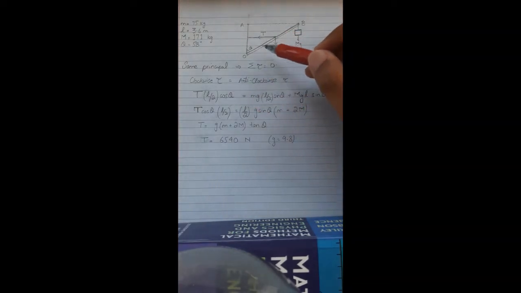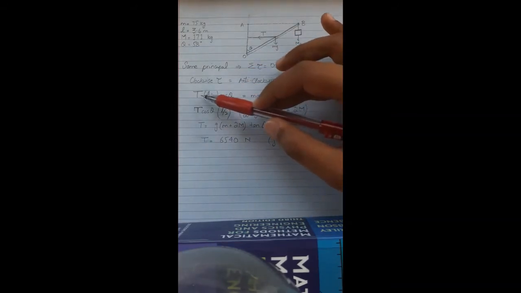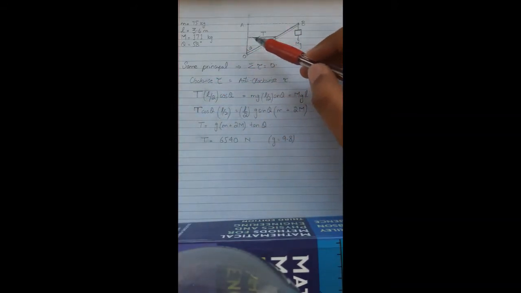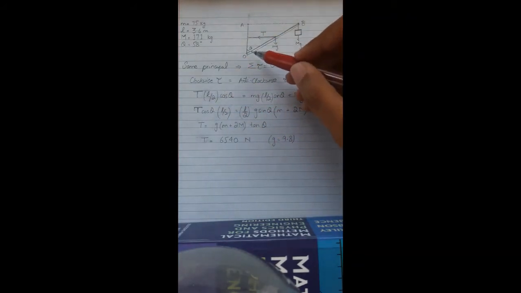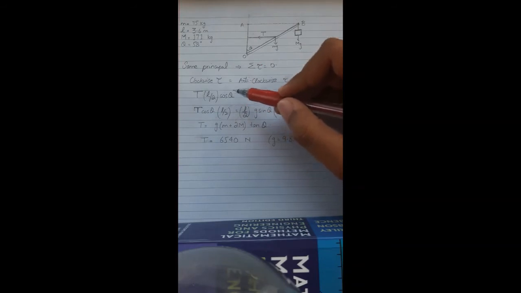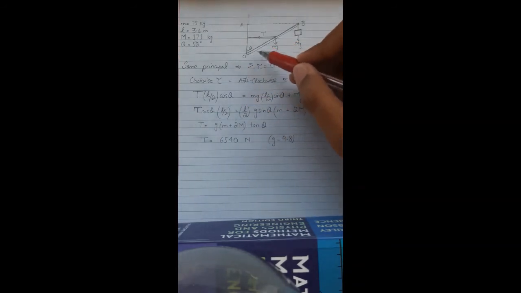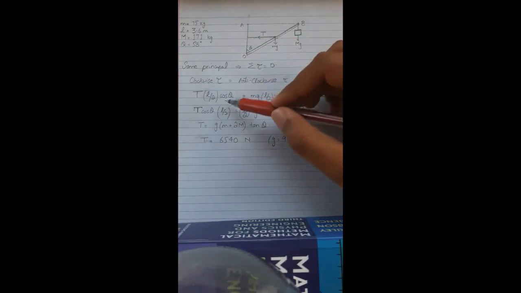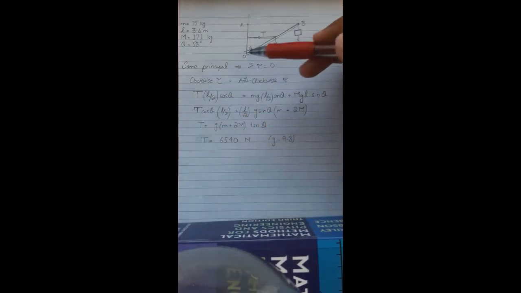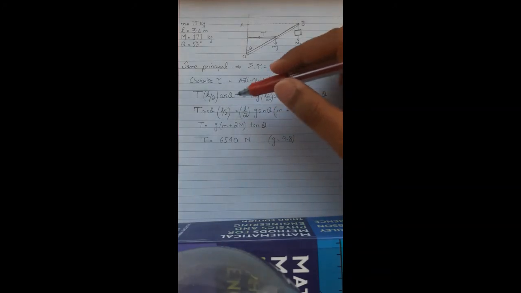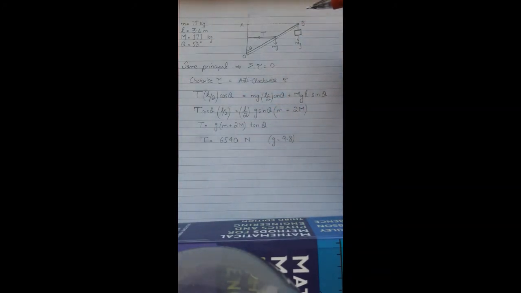For the clockwise torque, we have the force, which is the tension, times the moment arm, which is the cosine of L/2. This length is L/2, and the moment arm is the cosine of L/2. So this is the clockwise torque. For the anti-clockwise torque, we have these two forces.